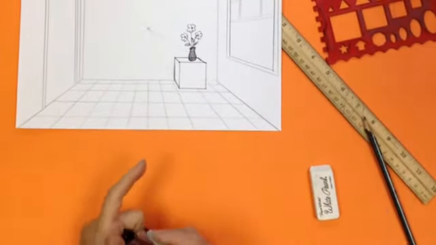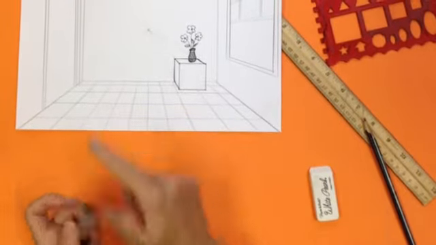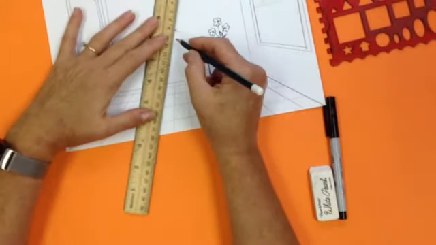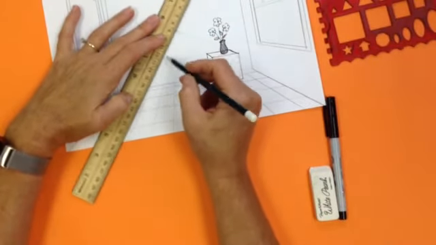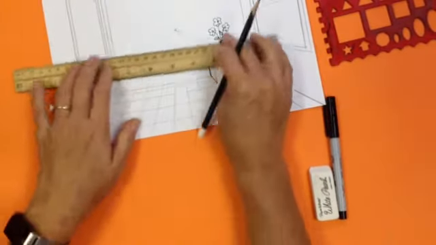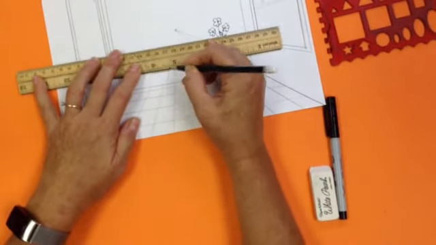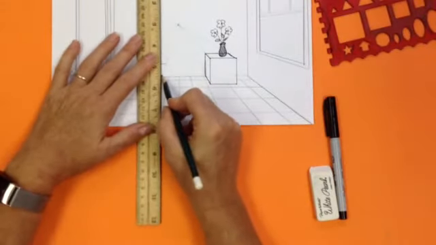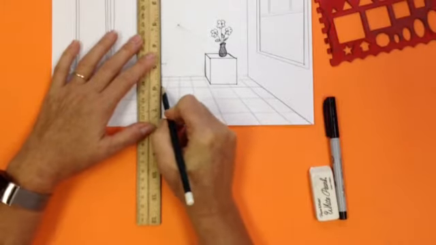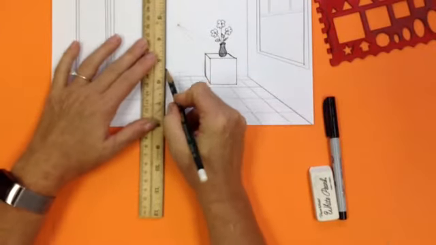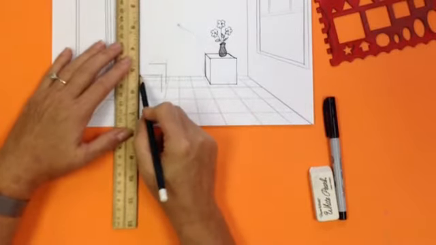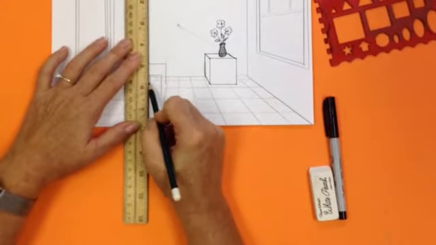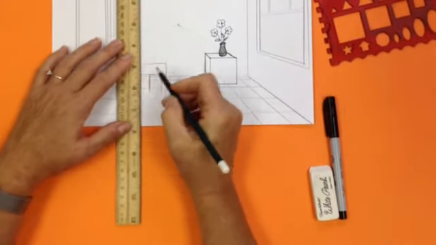But if I drew, let's say, a chair in the room, I would also have to follow this point. So let's say I'm going to put a nice little chair in this room. Let's decide the chair is going to sit right here. This is going to be the bottom part of the chair. And I need my straight up and down legs. The chair and the cube follow the different set of rules. They are on the same plane as the walls, so their lines would not go to the vanishing point for legs.